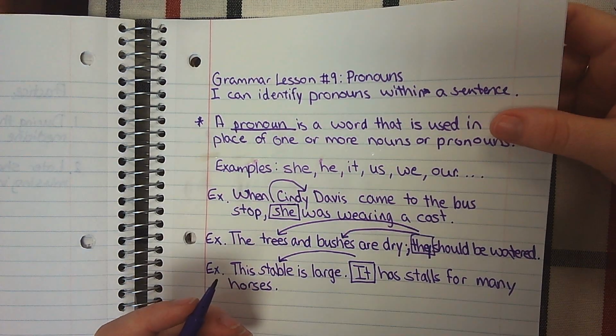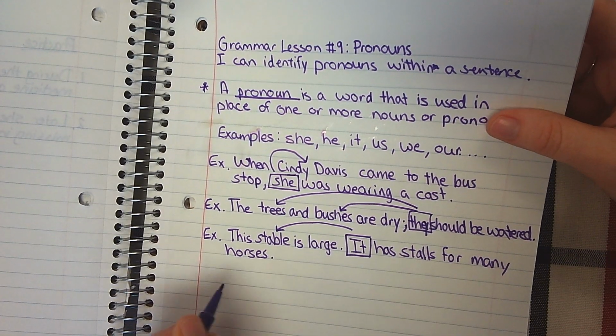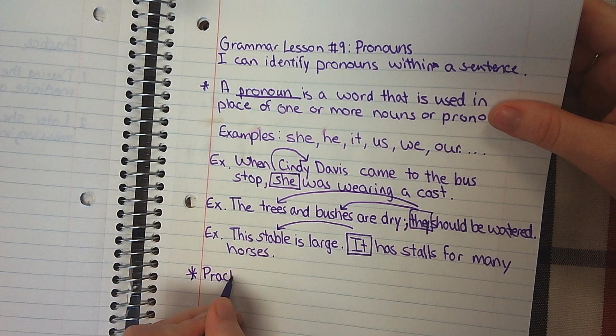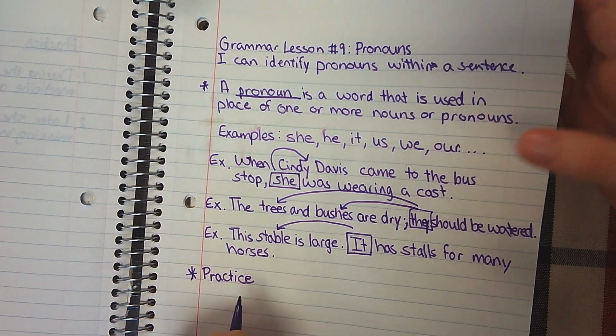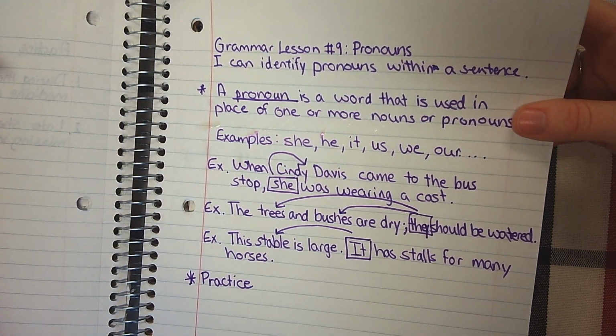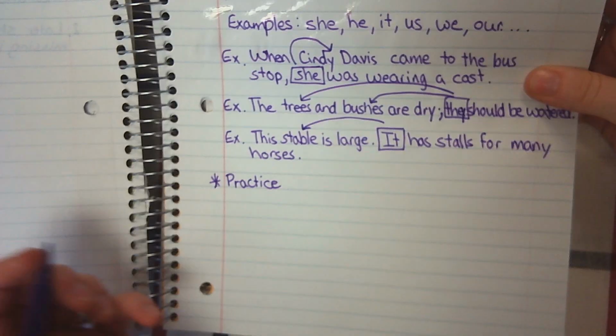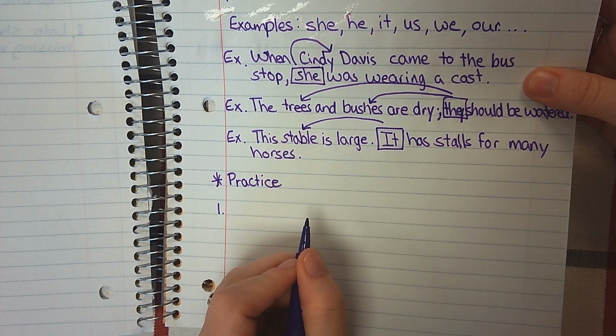Okay, I'm going to give you a little bit of practice. So put a star, write practice. Let's see if you can identify the pronouns in the sentences and also who or what this pronoun is being used to replace. So here's the first one.